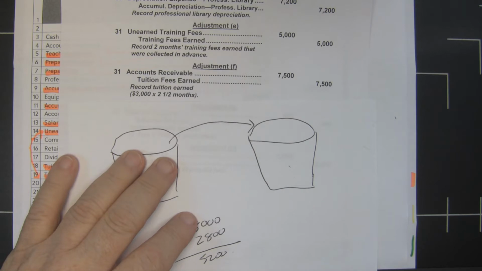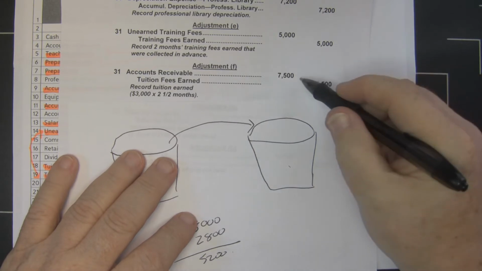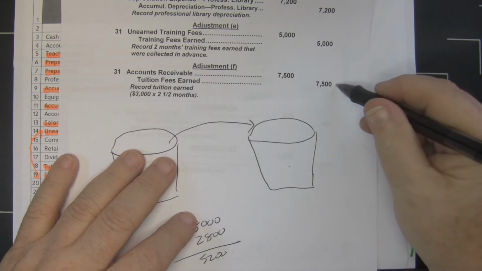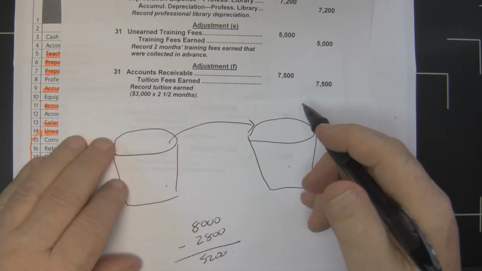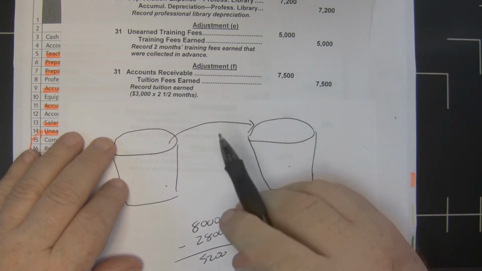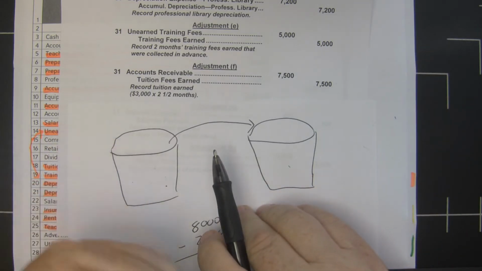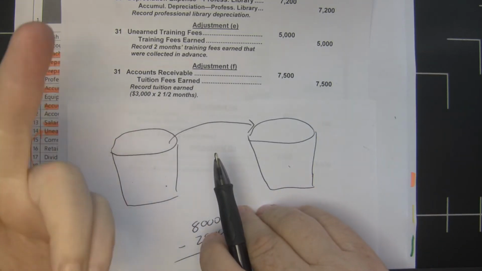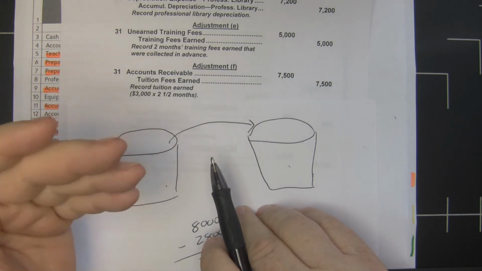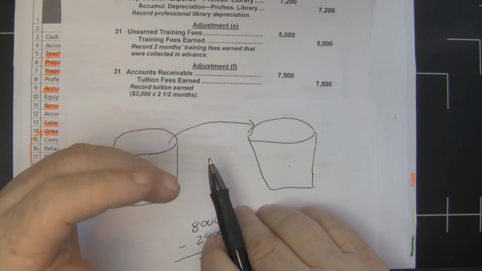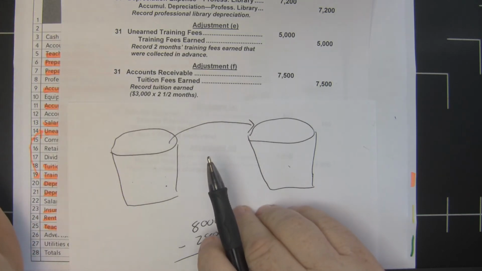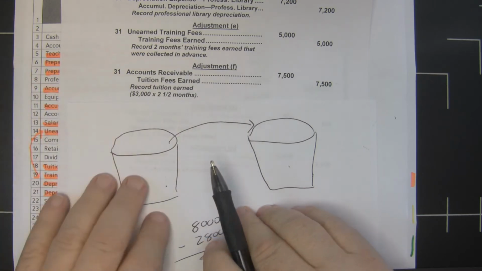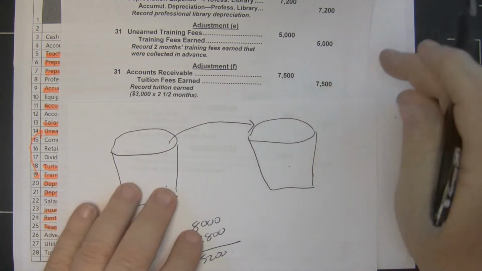Here we did the work, so we generated an accounts receivable and fees earned. This is a journal entry. The trick here is how much. It's all of December, all of November, half of October. I go backwards. I want to start where I'm at the year end and go to where I need to be. So I have 2.5 months, $3,000 a month, $7,500.